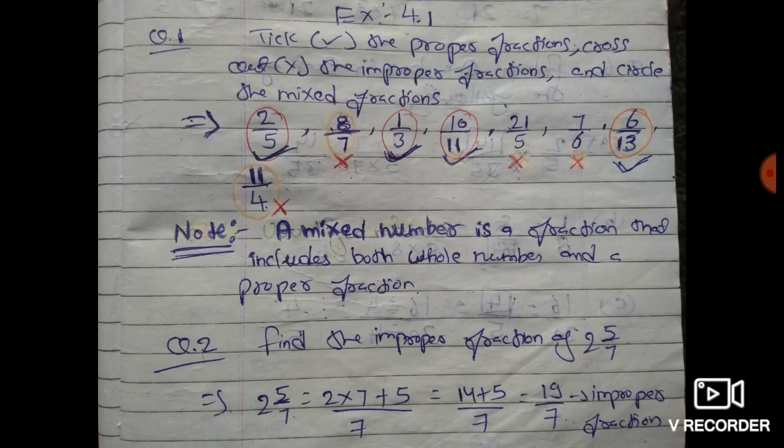Next, 2 integer 5 upon 7. That means this 2 integer 5 upon 7 is a mixed fraction. So here we convert the mixed fraction into an improper fraction, where the numerator is larger and the denominator is smaller. First we multiply 2 multiplied by 7 plus 5. Then 2 7s are 14, 14 plus 5 is 19, 19 upon 7. So here we find the mixed fraction in the form of an improper fraction.